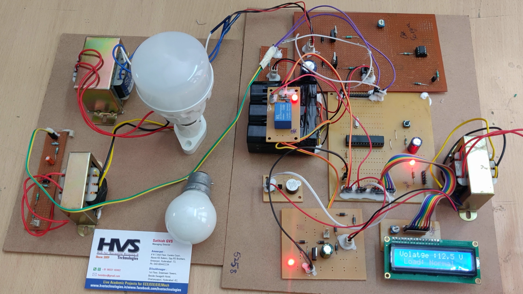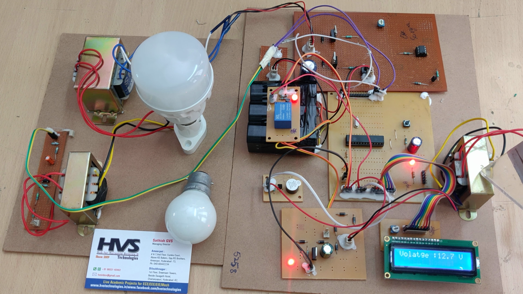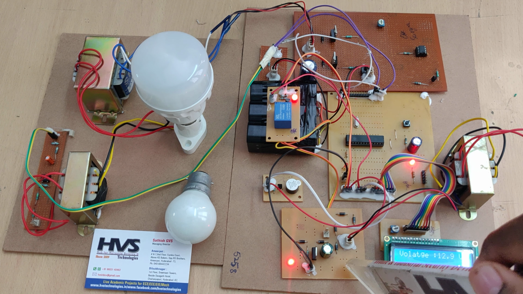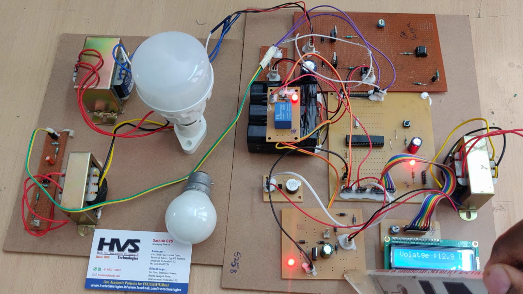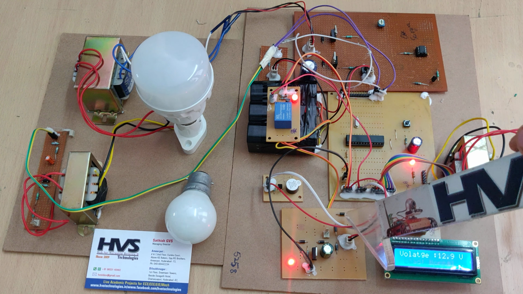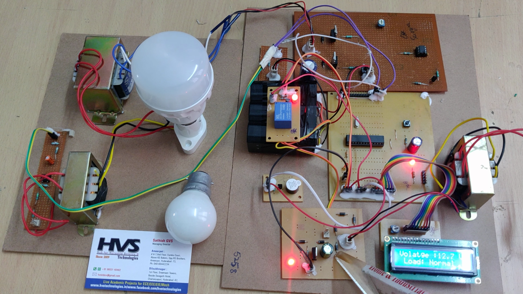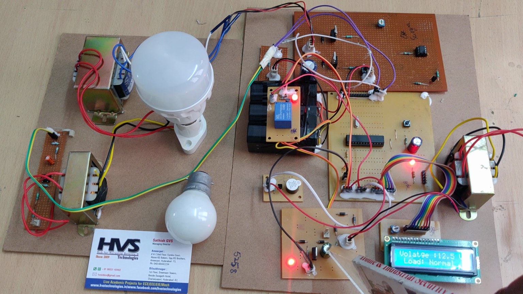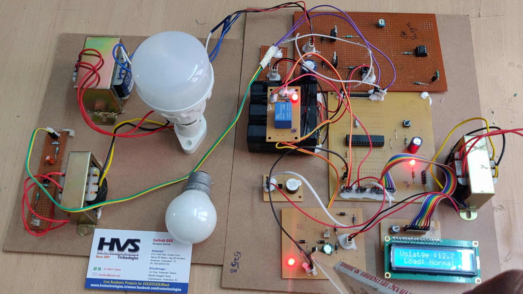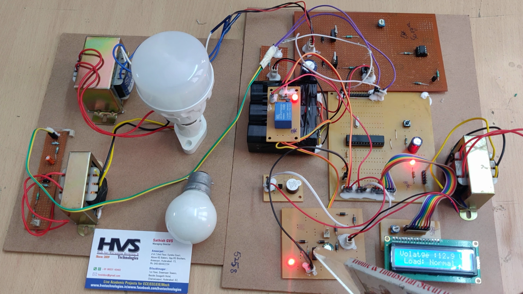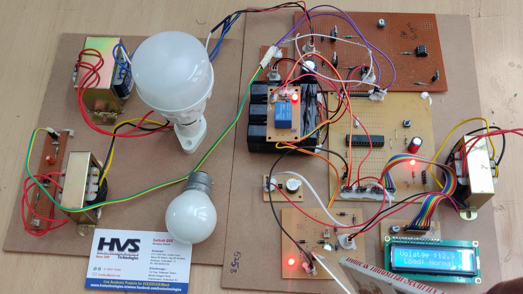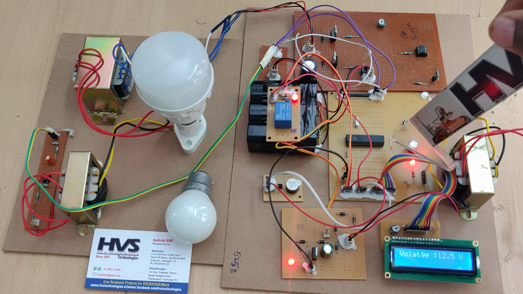Here the flow is: we provide 230 volts AC to the transformer. The transformer steps down the 230 volts AC to 12 volts AC, which is the input to this regulated power supply board. In this we have three stages: bridge rectifier, filtration and regulation. The bridge rectifier converts 12 volts AC to 12 volts pulsating DC, and the filter converts that pulsating DC to pure DC voltage. This is the input to the 7805 regulator, which takes the voltage above 5 volts and provides a constant 5 volts. That's the main operating voltage for our microcontroller.